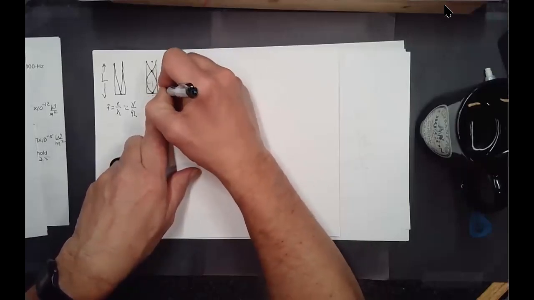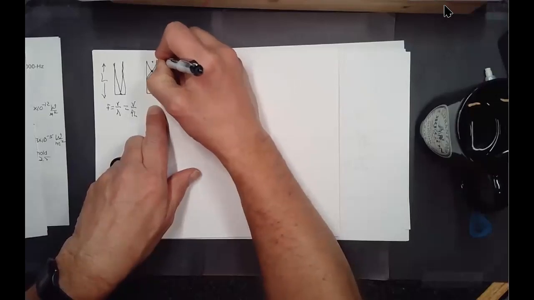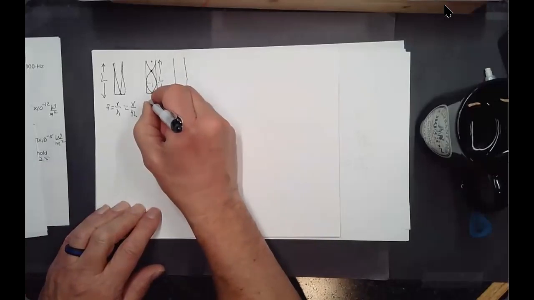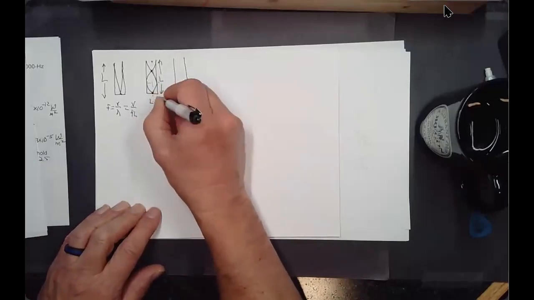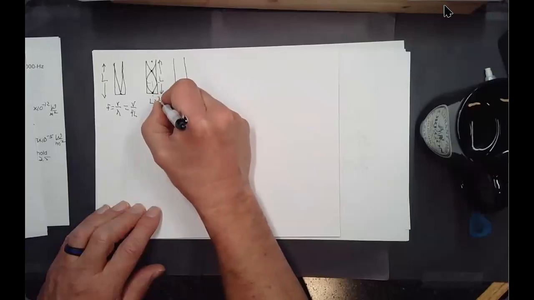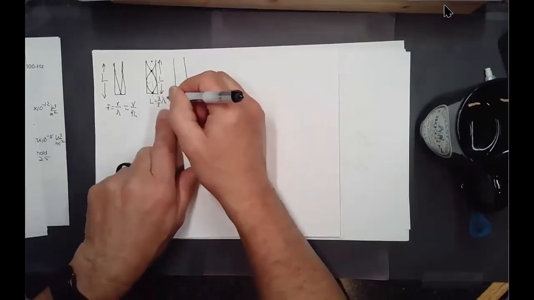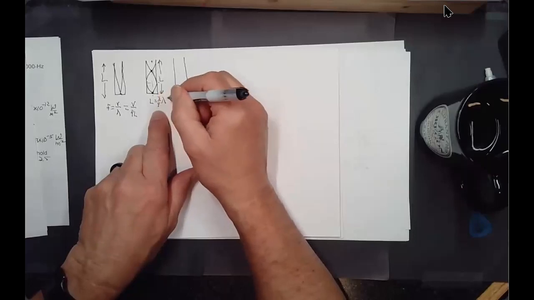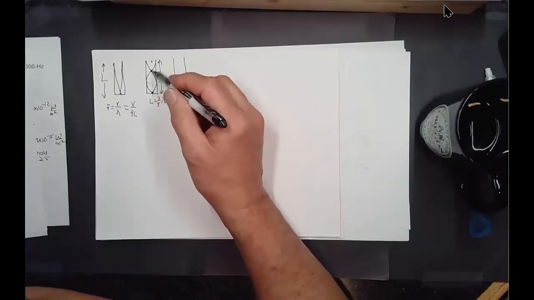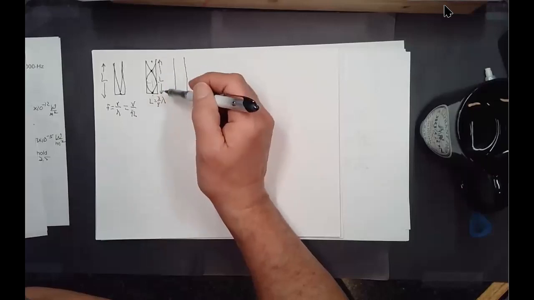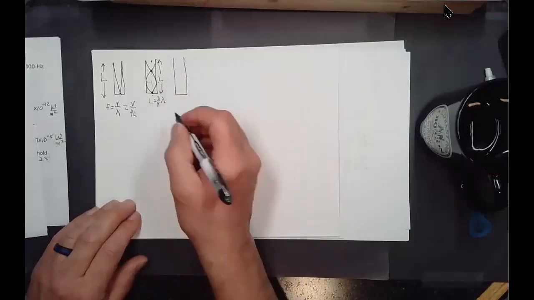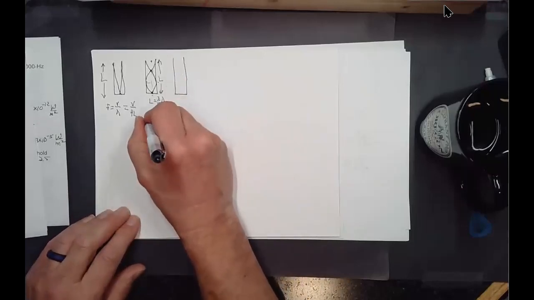And again, the total pipe length is L. We're staying with the same pipe length. So we have that L is equal to 3/4 of a wavelength, or the wavelength is 4/3 of L. I think that's right. Let's see, 1/2 and another quarter. Yeah, that's correct. So what do we get for the frequency of this one?